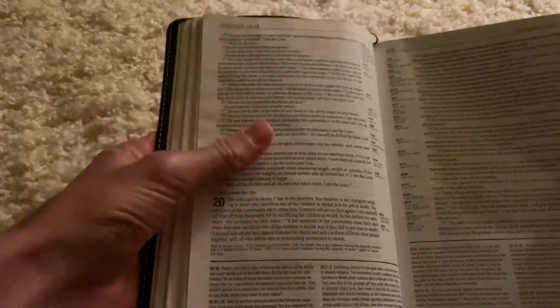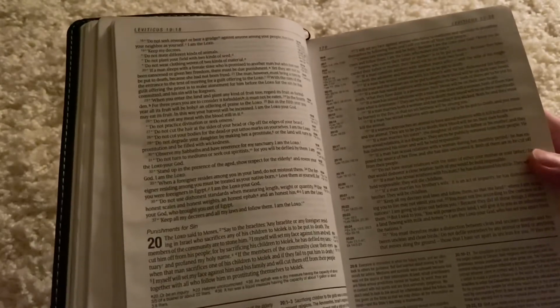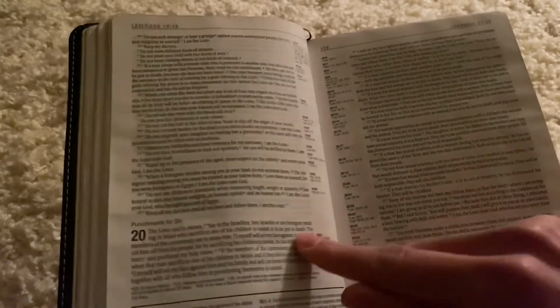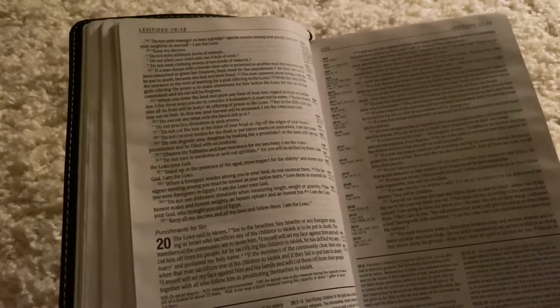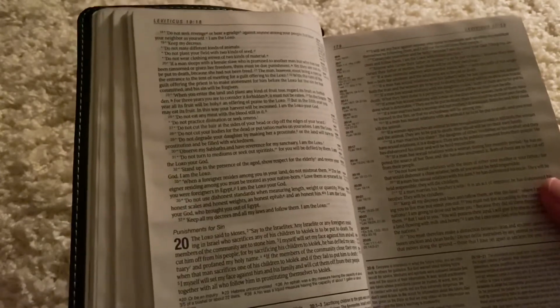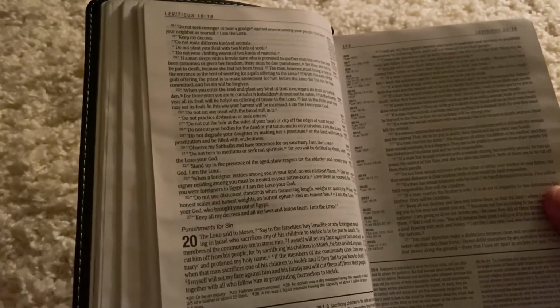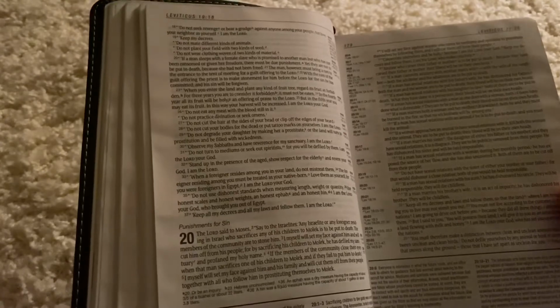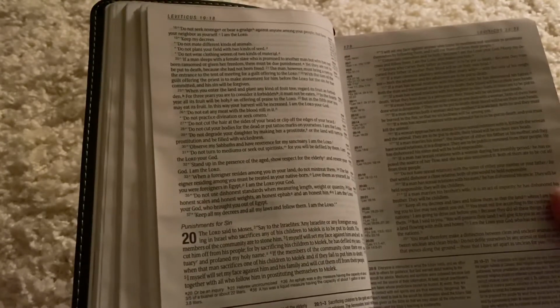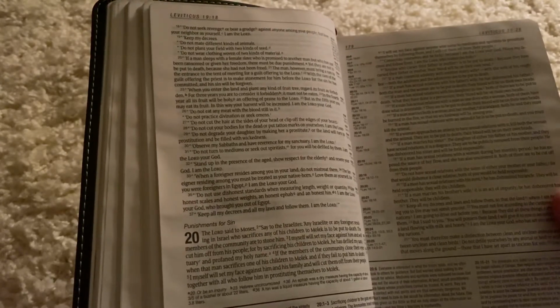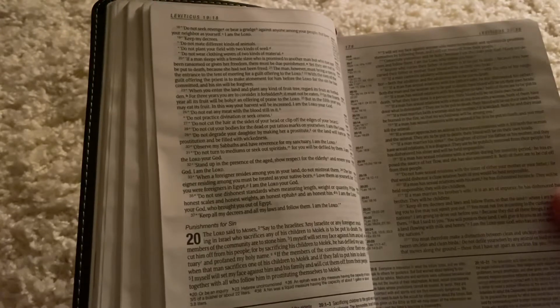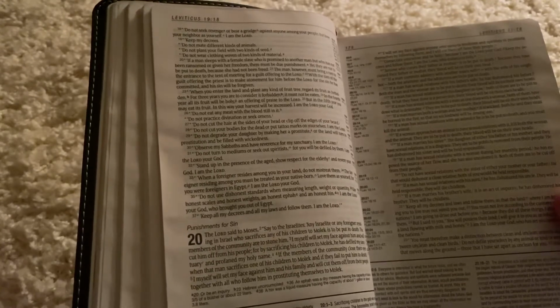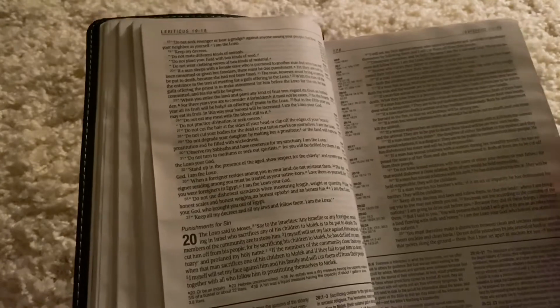So here's a big one, right? Chapter 20, verse 13. It talks about the act of homosexuality. It says, if a man has sexual relations with a man as one does with a woman, both of them have done what is distasteful. They are to be put to death. Their blood will be on their own heads.